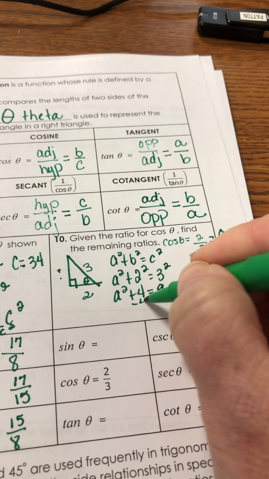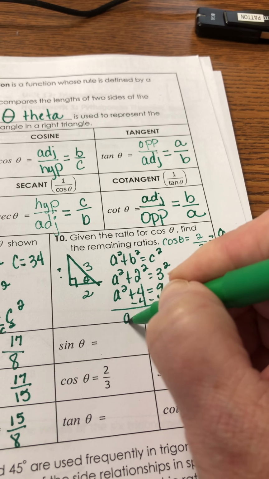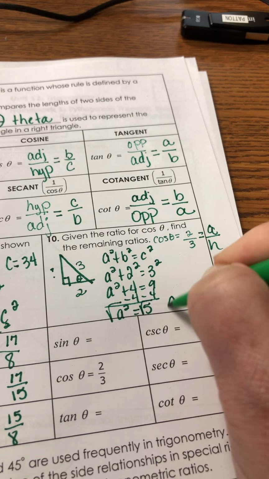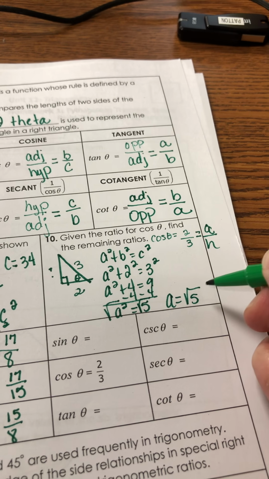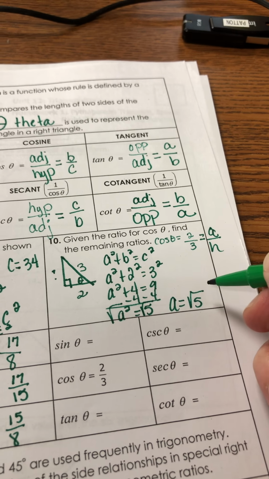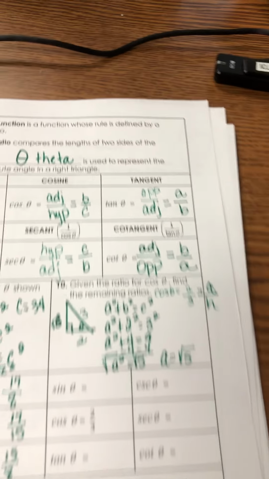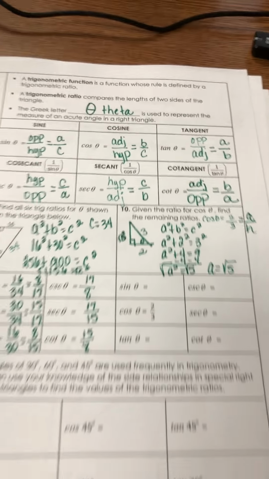Now let's solve for a by subtracting 4 from both sides. Square root, and we get a is equal to the square root of 5. So that tells me this missing side is the square root of 5. Okay? So once again, we had to use the Pythagorean theorem to find those missing sides.